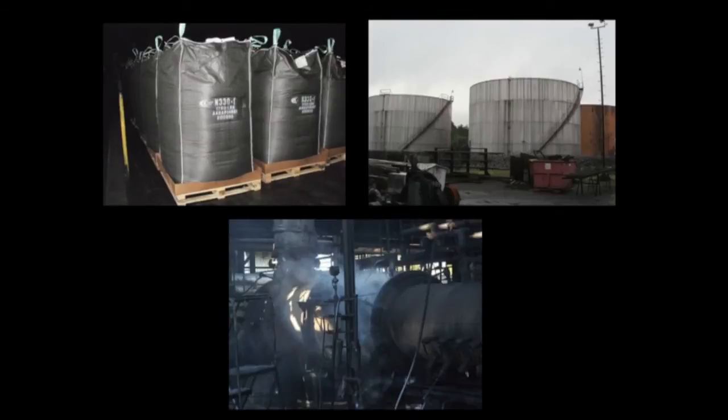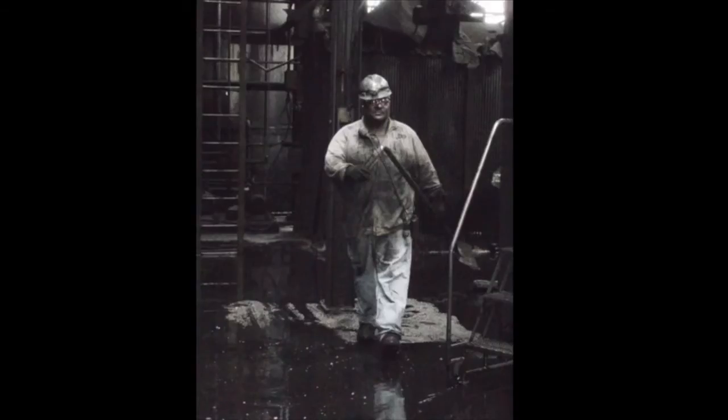In a carbon black facility, there are only a few chemical substances that pose a significant threat to worker health and safety. These include the product itself, the oil used to make it, and the waste gas that's generated as a byproduct.